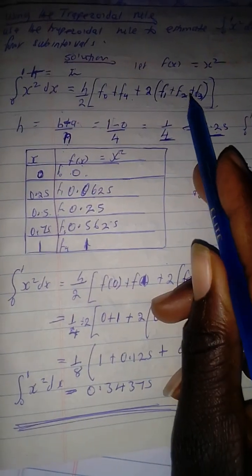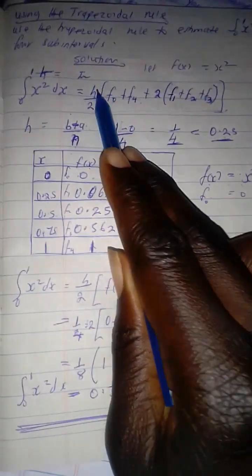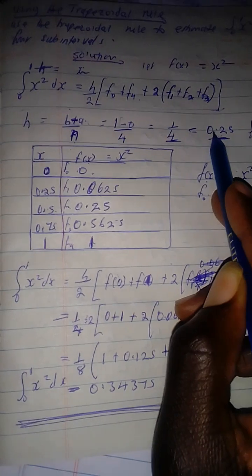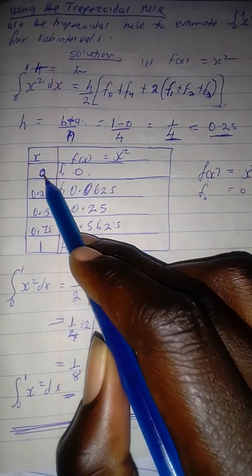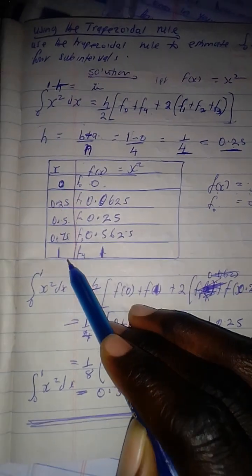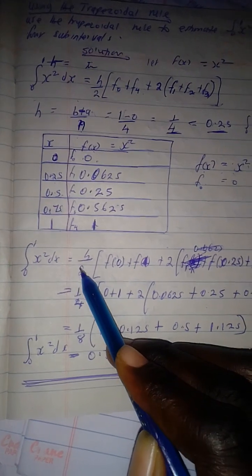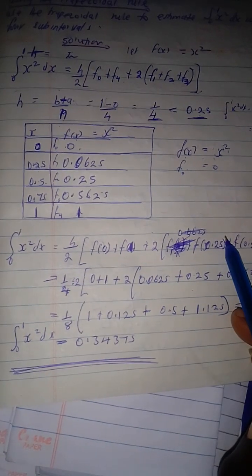Now, after us getting these f's, we have also gotten our h, and our h has helped us to get the intervals from 0 to 1. Now we substitute it in the formula, whereby this one is the formula.